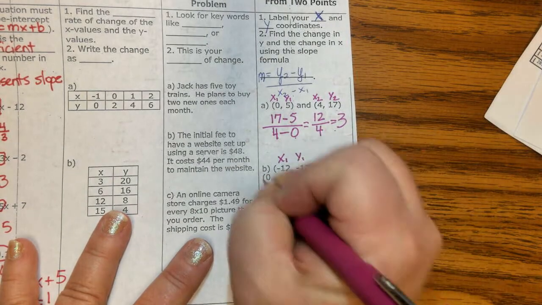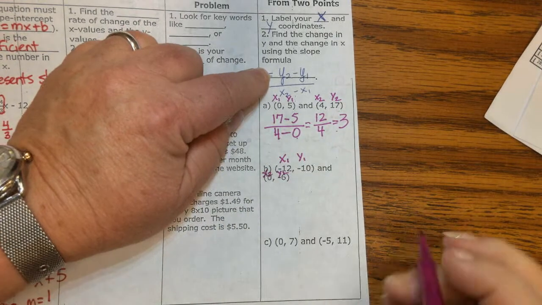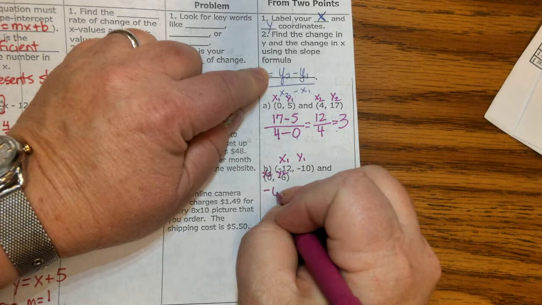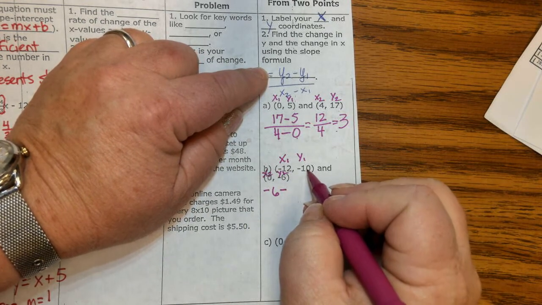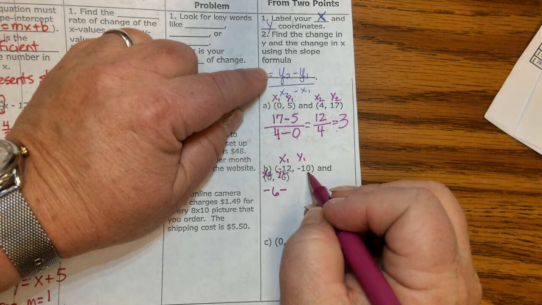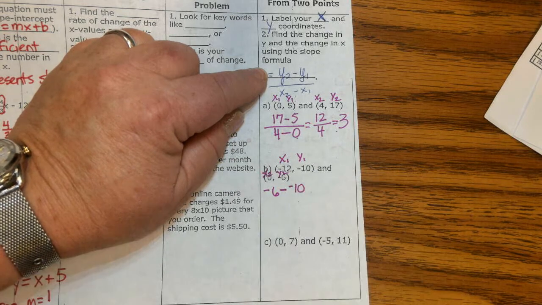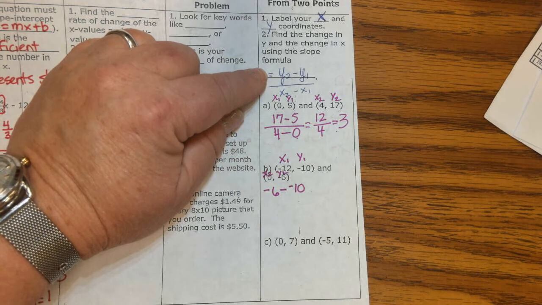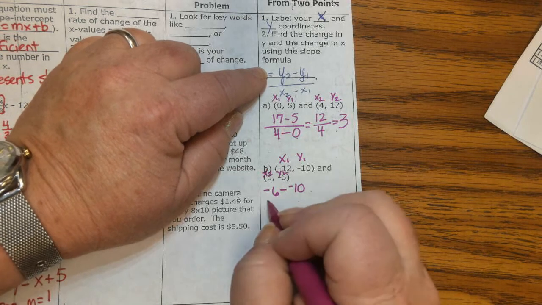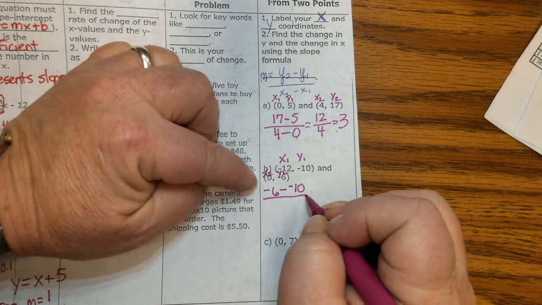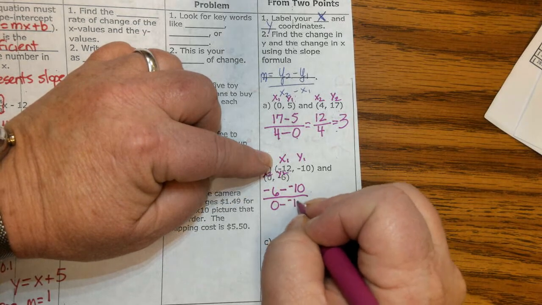Let's try it again. x1, y1, x2, y2. So I've got a formula. y2, which is negative 6, subtract y1. Now this is why I say put that subtract sign right away, because this is a negative 10. If you forget, you're going to end up just putting subtract 10 down there, and then you're going to get a different answer. Over, I've got x2, which is 0, subtract x1, which is negative 12.